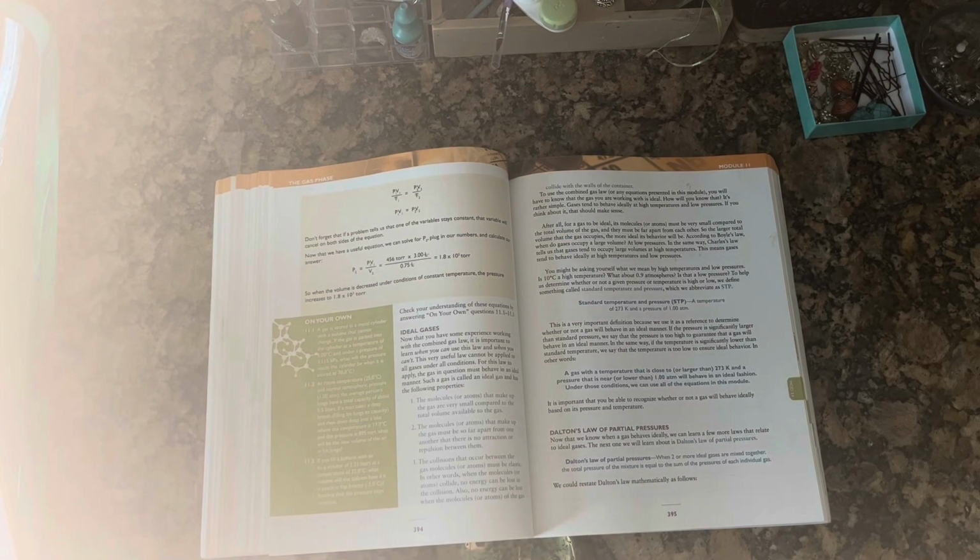All right, guys, so we're going to pick up in the second half of Module 11, talking on page 394 about ideal gases. So we learned about the combined gas law, right? And that's extremely useful, but it can't be applied to all gases in all situations. So in order to use the combined gas law, that gas has to behave in an ideal manner. Okay, well, what is an ideal manner? Your book gives you three properties right here.